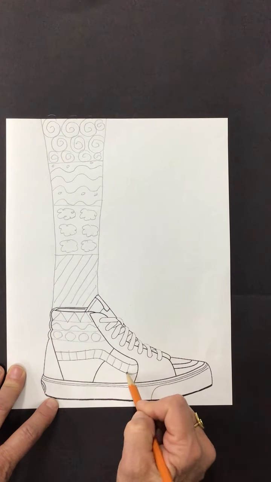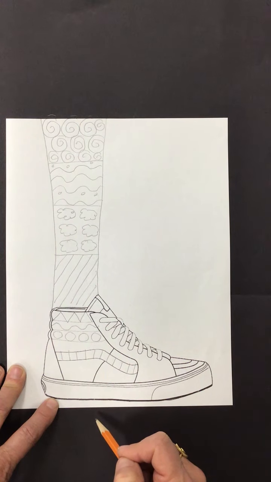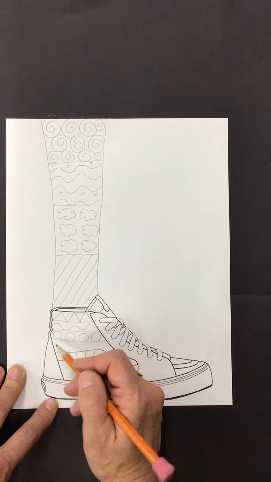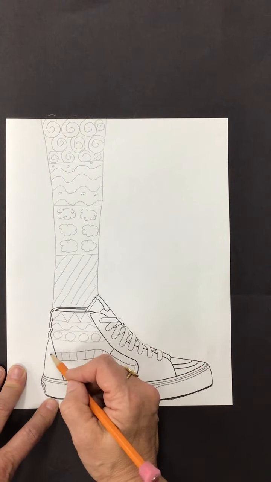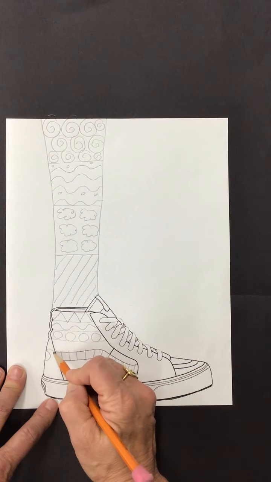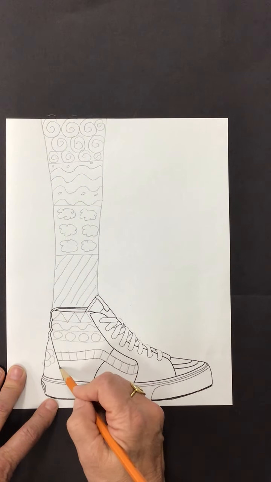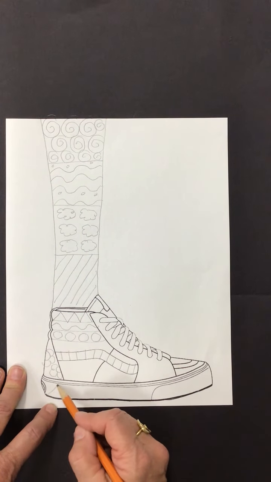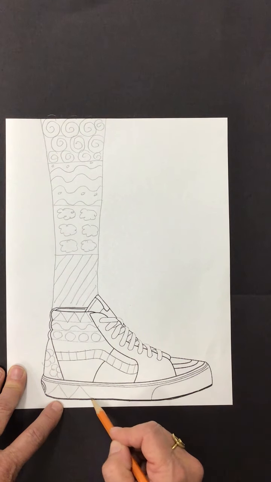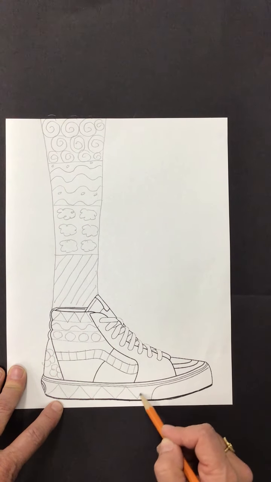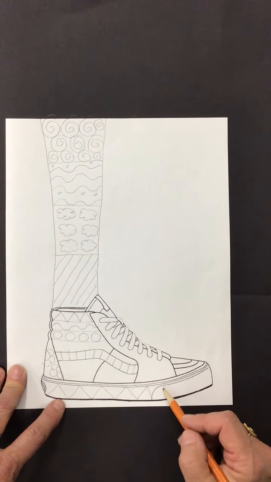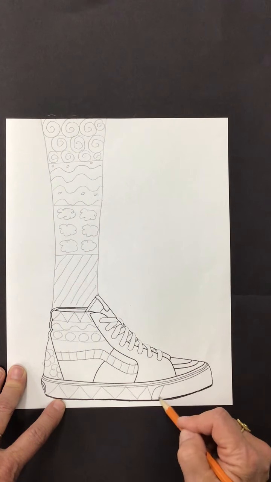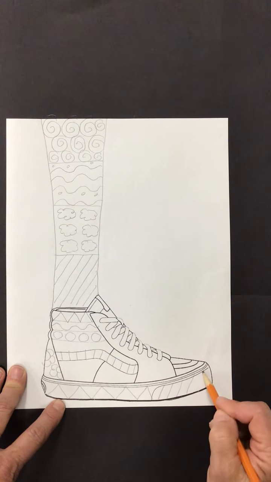Maybe some vertical lines, maybe some flowers. You're just filling the shoe with all kinds of designs. Maybe a little plaid.